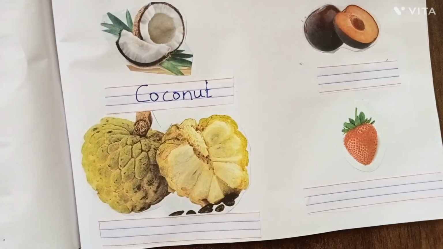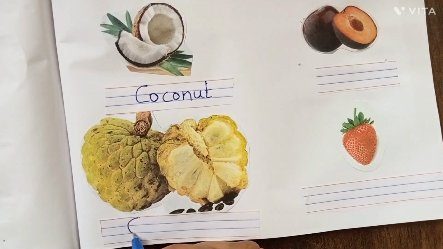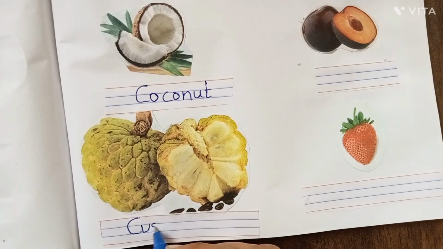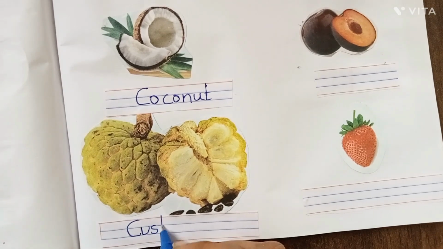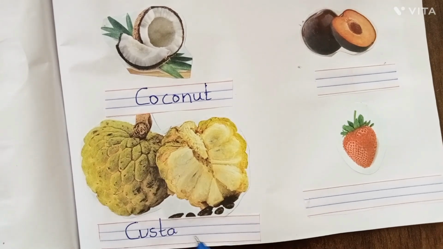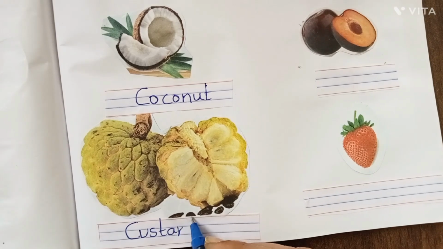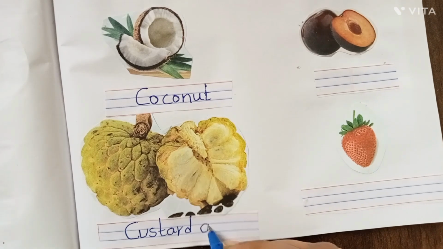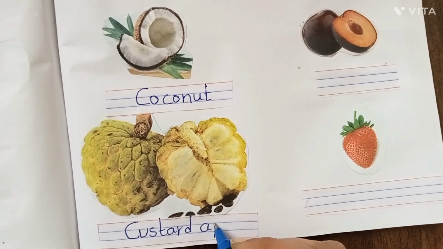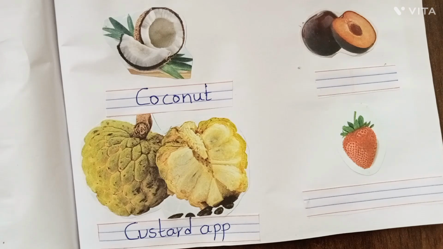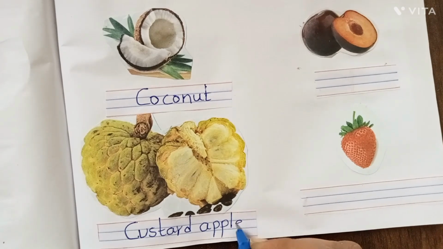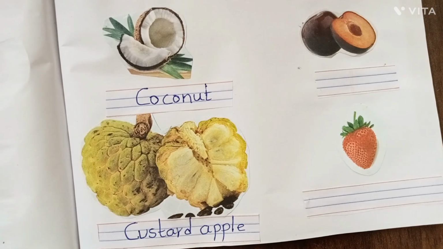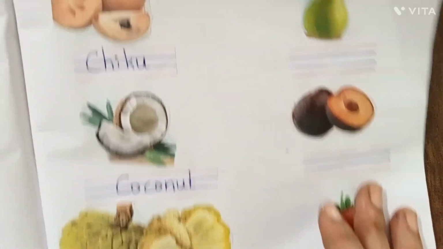Custard apple. C-U-S. Custard. T-A-R-D. C-U-S-T-A-R-D. Custard apple. You know the spelling of apple. A-P-P-L-E. Apple. C-U-S-T-A-R-D. Custard. A-P-P-L-E. Apple.